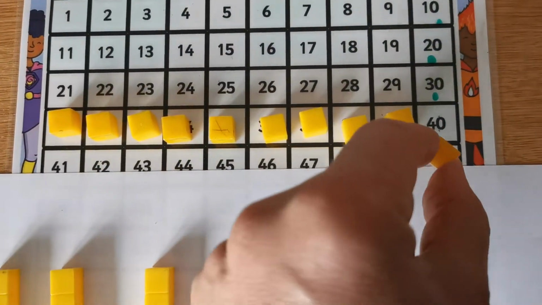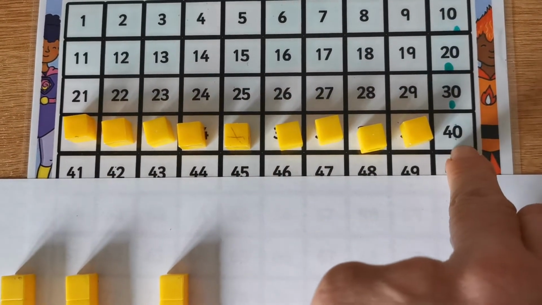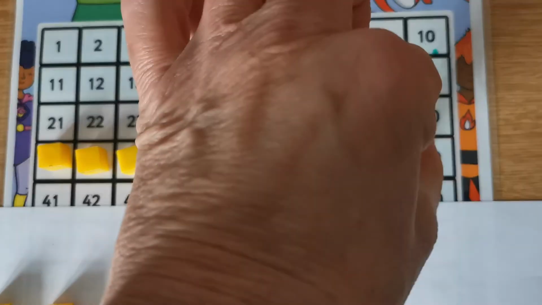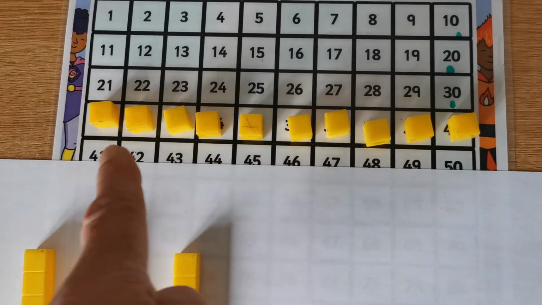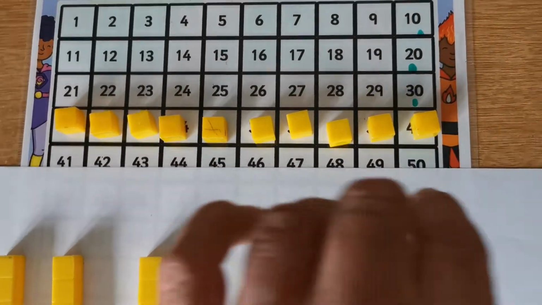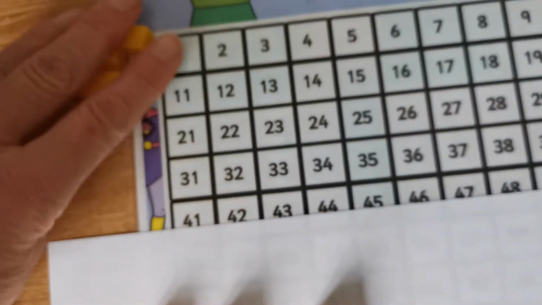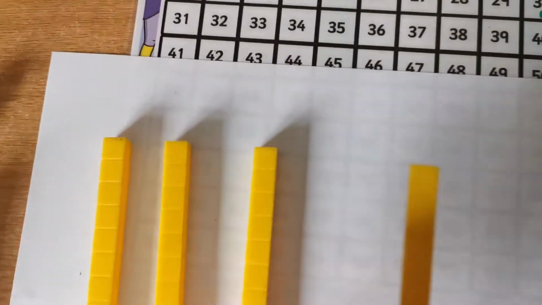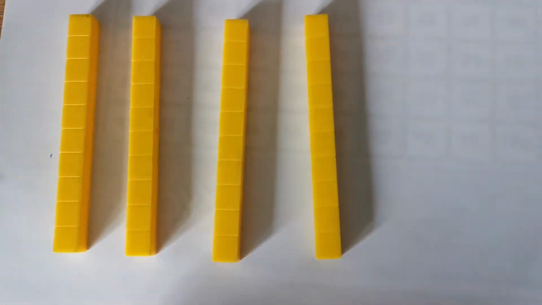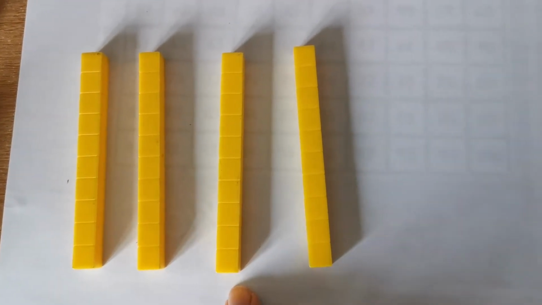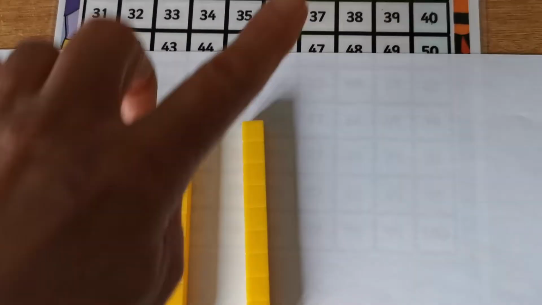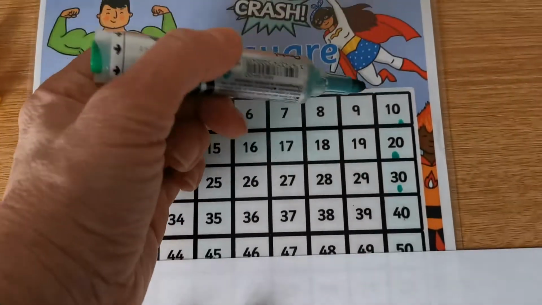And what's the next multiple of 10? What's that number? 40. That's right, 40. So I've got 10 cubes, can get rid of those and swap those for another 10 stick. Let's count in tens now. 10, 20, 30, 40.